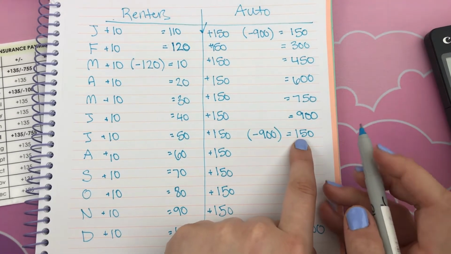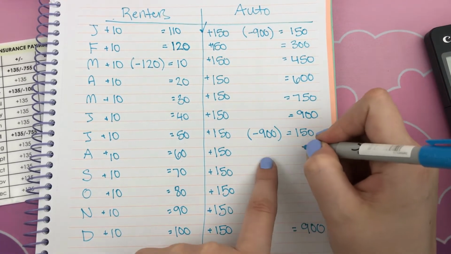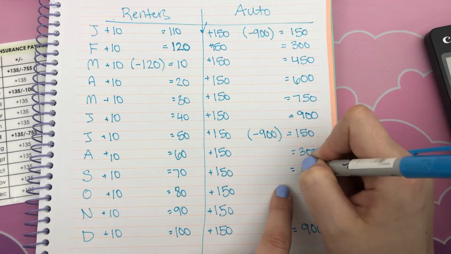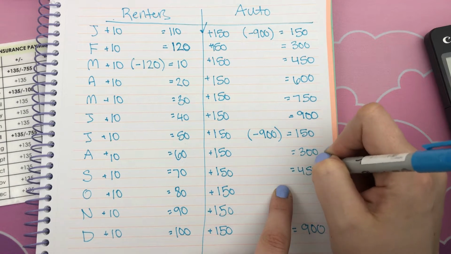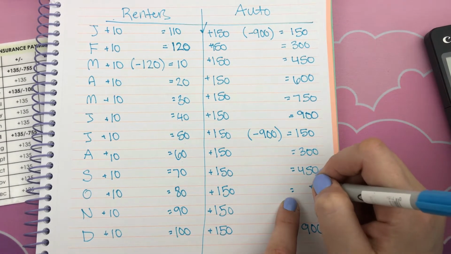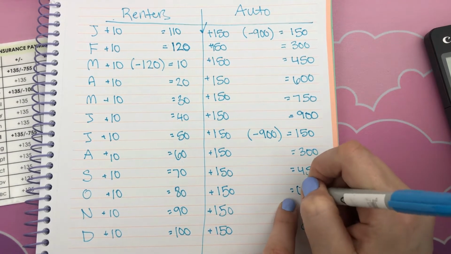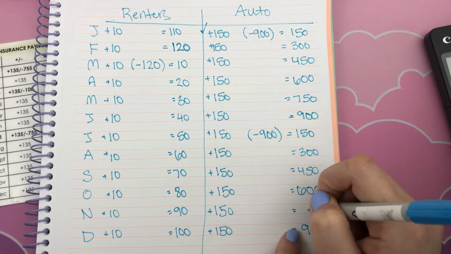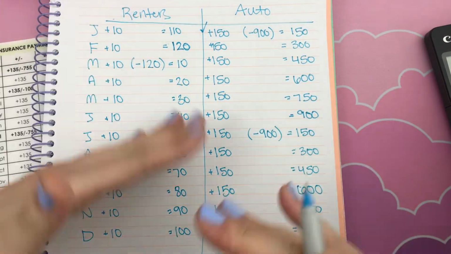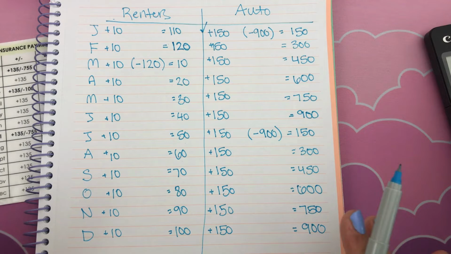So we'll be ending with 150, and then we'll do the same thing again. Then this will be 300. This will be 450. This will be 600. And this will be 750. Okay, so the numbers all flow. It's just going to be a revolving balance.